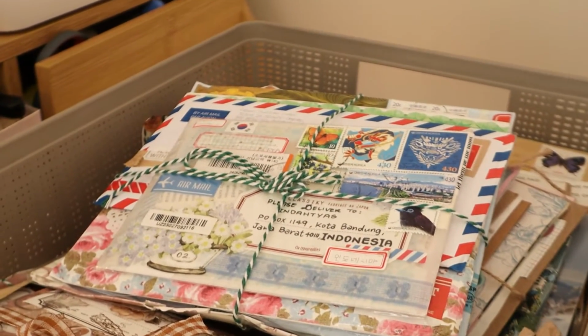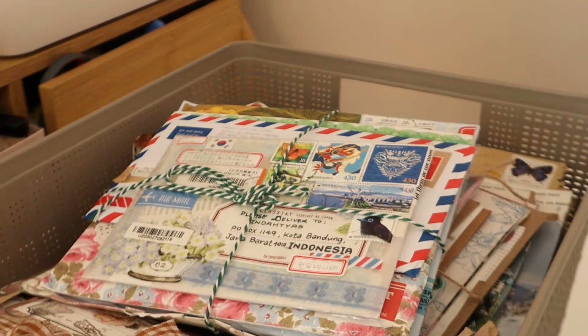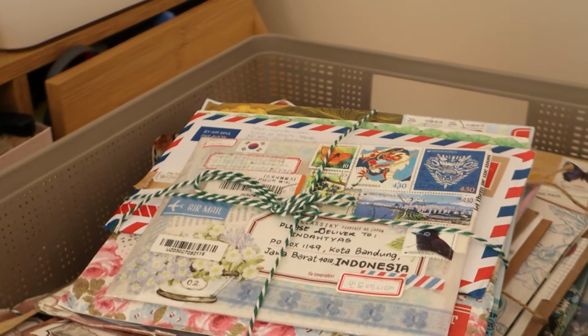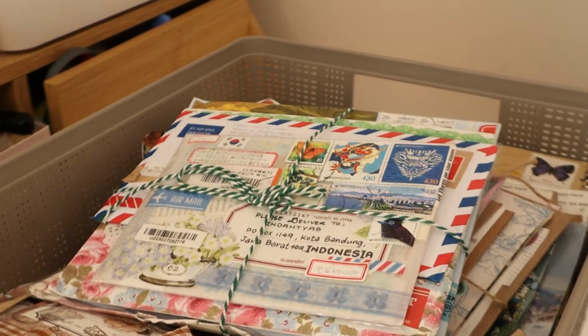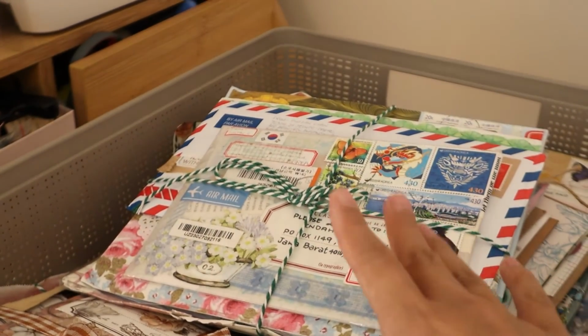I've been thinking of having a specific journal to keep the postage stamps all in one place, like a collection book, but at the same time I just love to look at them on the envelopes.